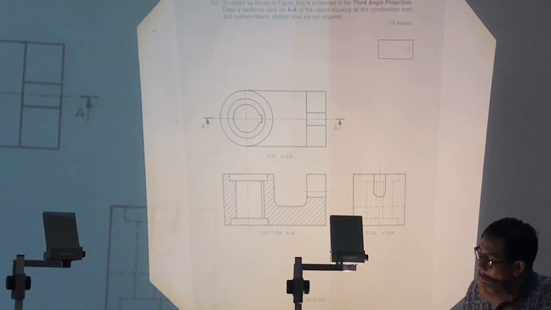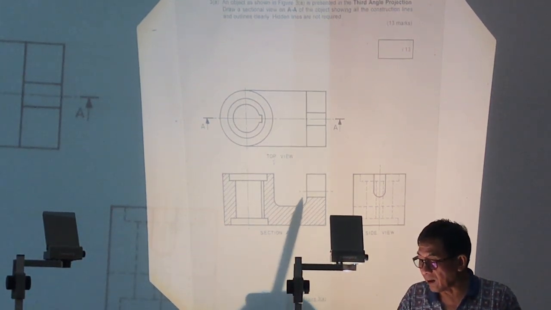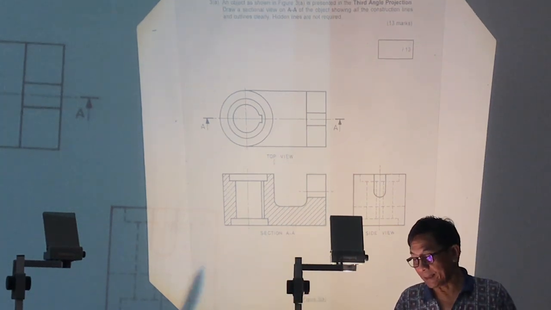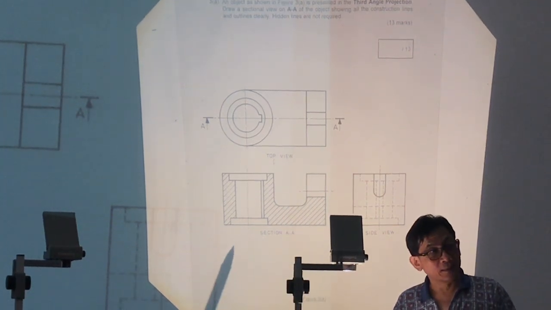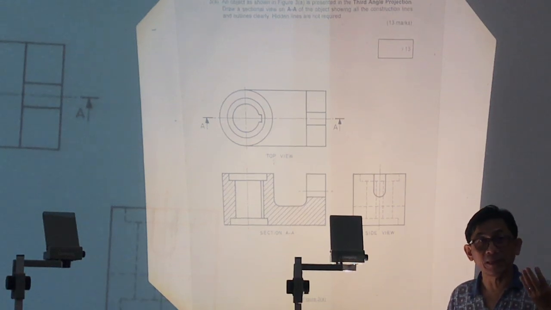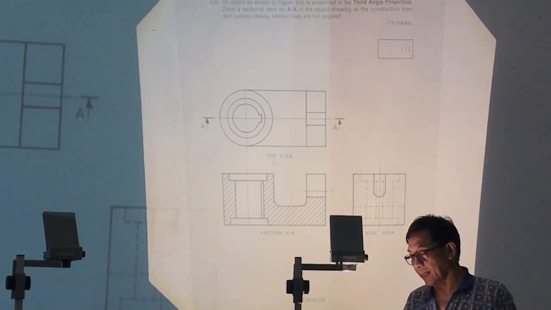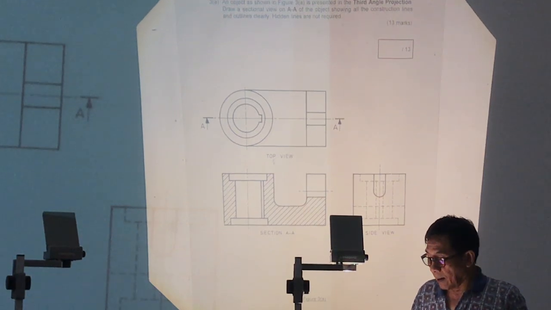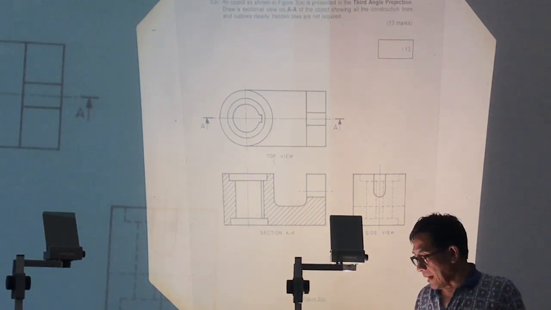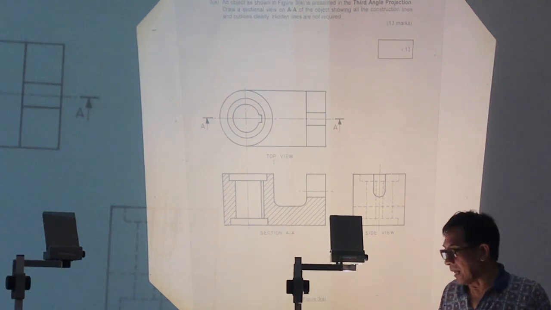Now you have to include the center line. There's a standard, BS standard. So center line, center line. Alright? I can't go simpler than this.